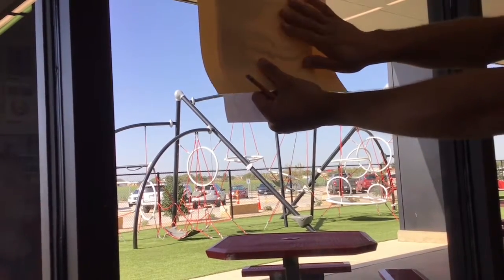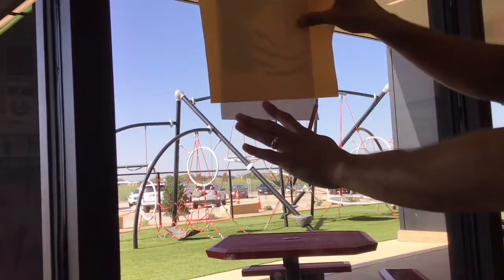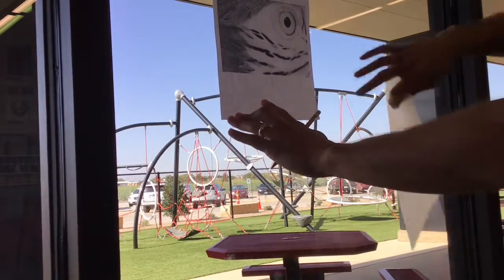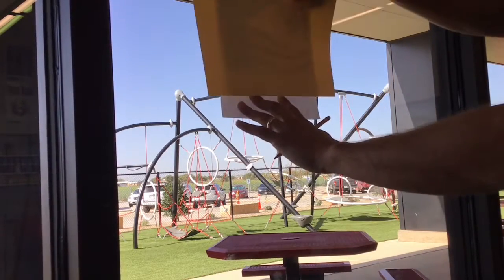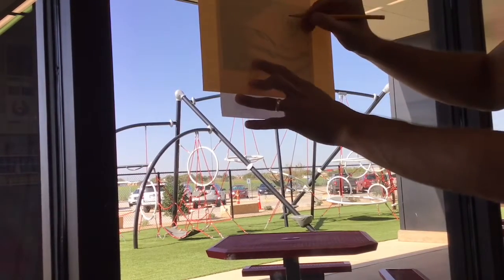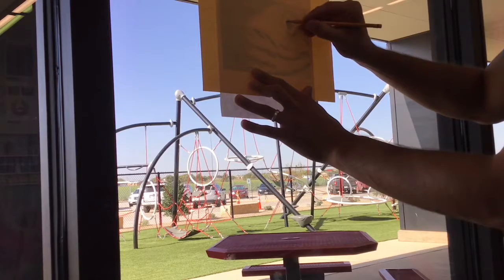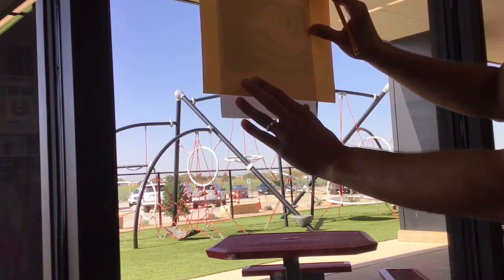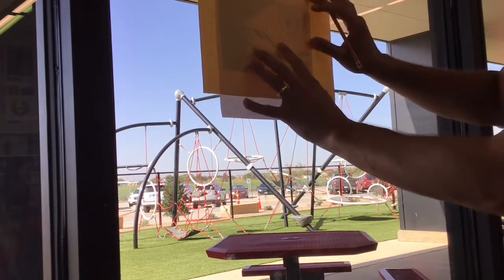I don't want you to always trace things. However, when we're starting out, it can really help us learn how to break things down. And then it'll also give us confidence that we can draw these things. It can teach us we can start from nothing and create something. So tracing sometimes is okay. And we're going to trace today.